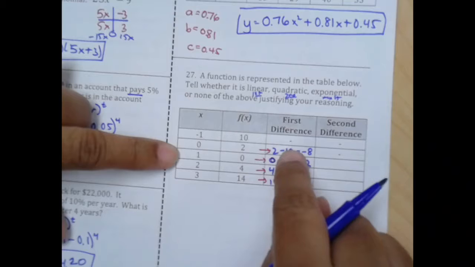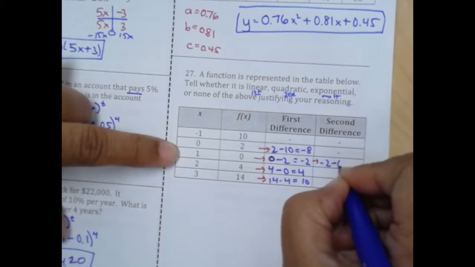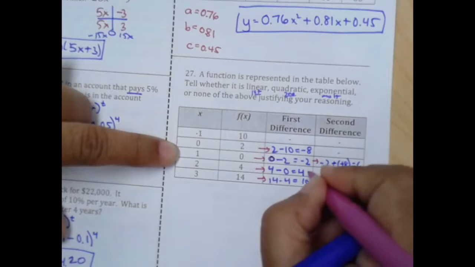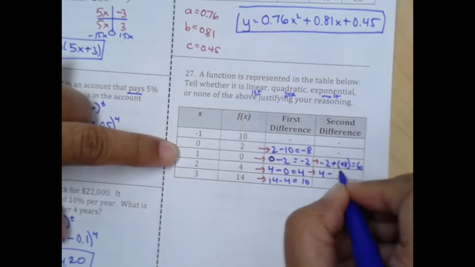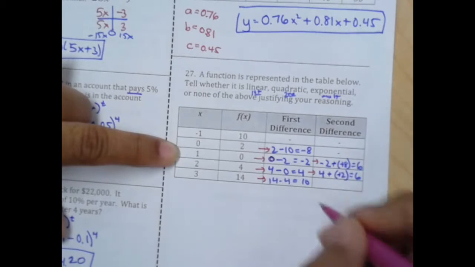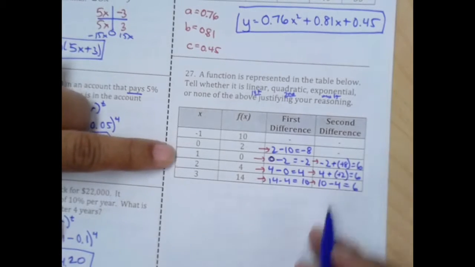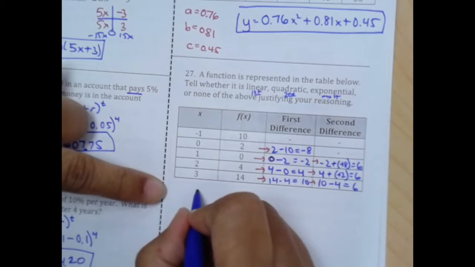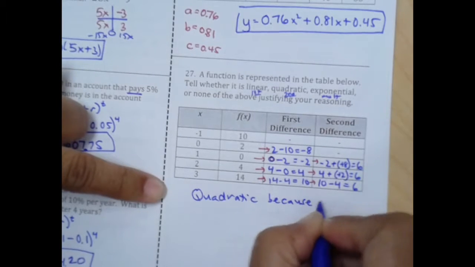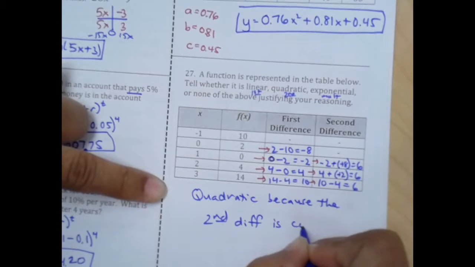Let's see if it's quadratic. So let's move the 2 over, I should say negative 2, subtract a negative 8, which is really adding, and negative 2 plus 8 is 6. All right, let's move this next one over. So that's a 4, and we're subtracting the number above it, which is a negative 2. We're really adding. 4 plus 2 is 6. And last one, we're going to move this over, which is 10, and subtract the number above it, and we get 6. Oh, look, the second difference is constant, so this would be considered quadratic, because the second difference is constant.